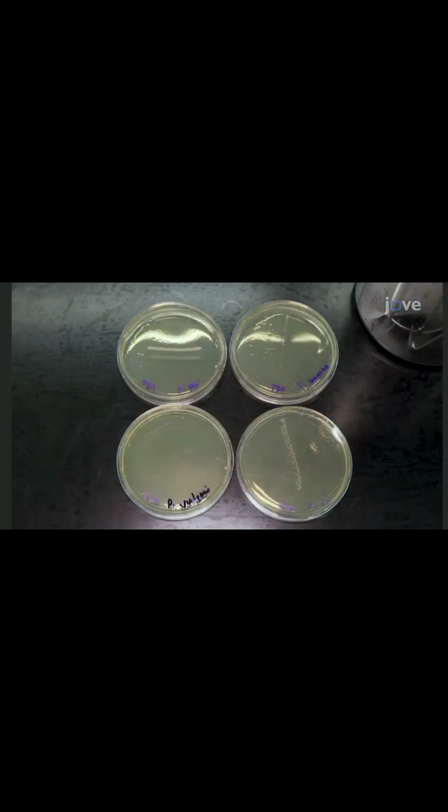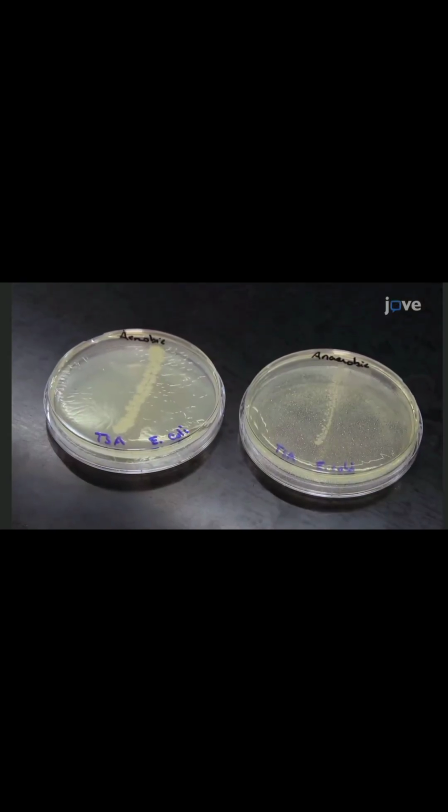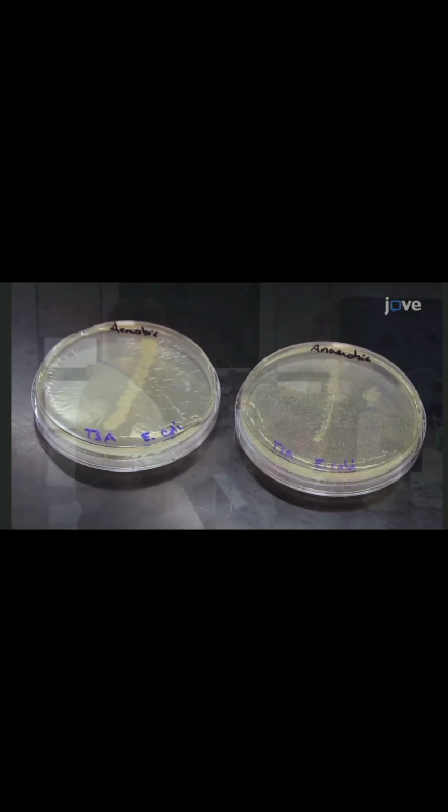In the anaerobic condition, the bacterial species on TSA media should still grow, but may do so very poorly compared to those with ample oxygen. This is because none of the test species are obligate anaerobes.